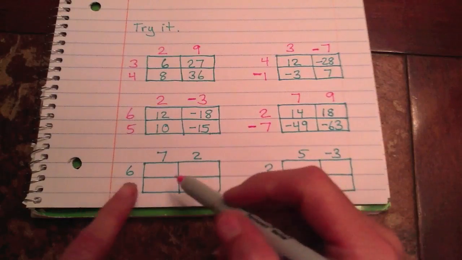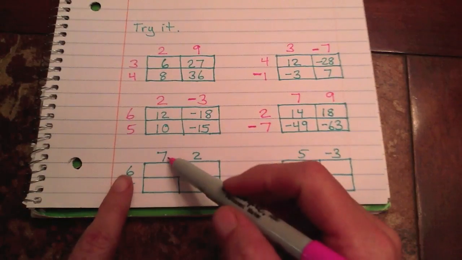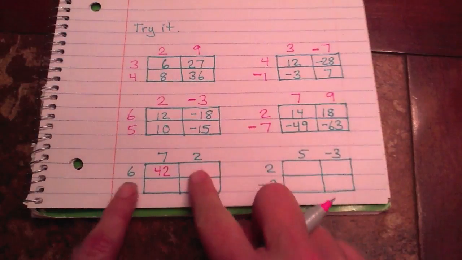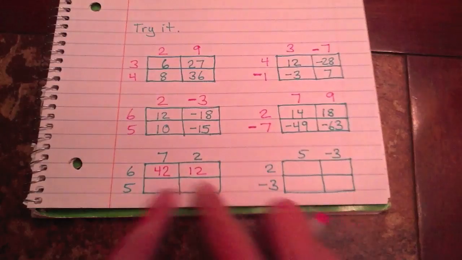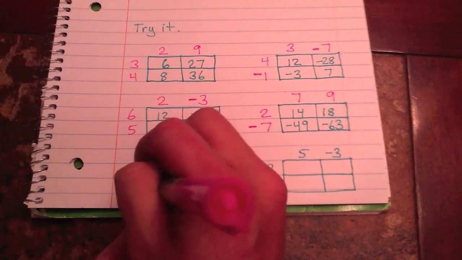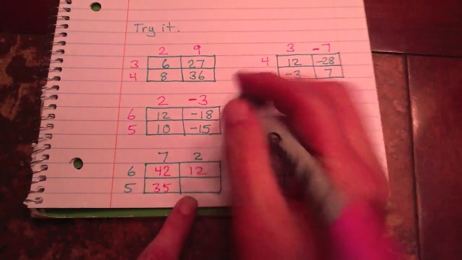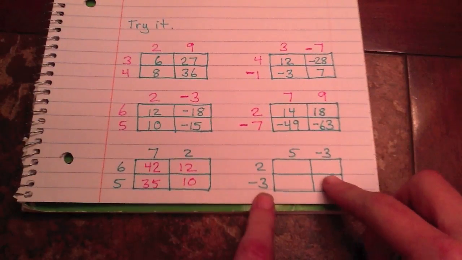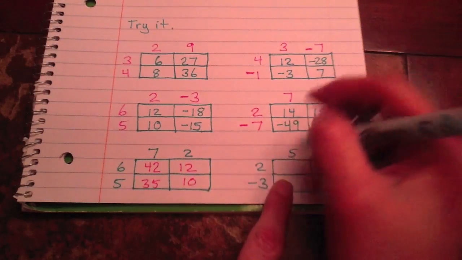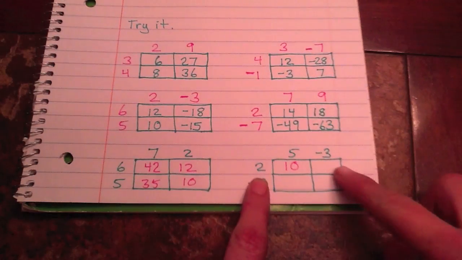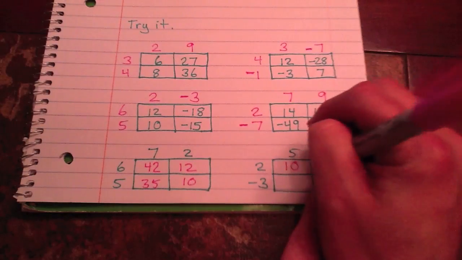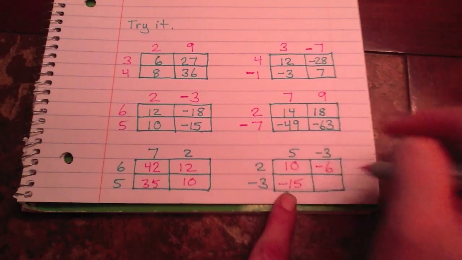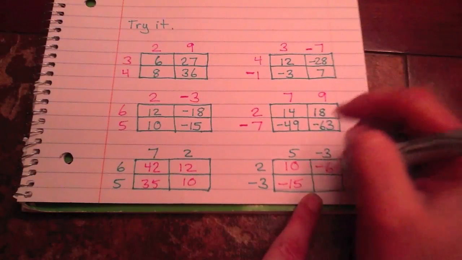These ones, we're just going to practice the multiplication, the second part. So you just multiply. You get 42. Multiply 12. Multiply 35. Multiply 10. Same thing here, but just watch your signs. 5 times 2 lines up there, so we get 10. 2 times a negative 3, negative 6. 5 times a negative 3, negative 15. Negative 3 times a negative 3 is a positive 9.